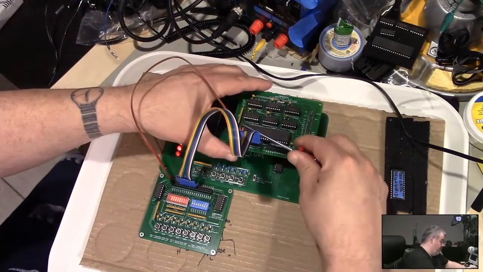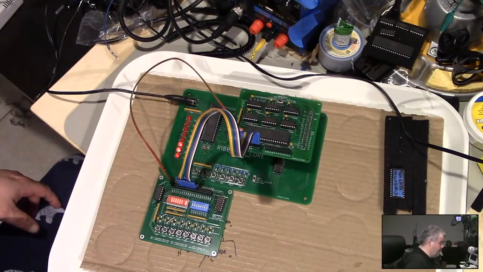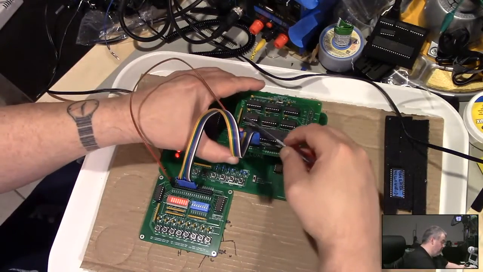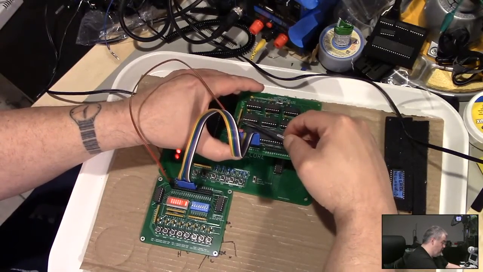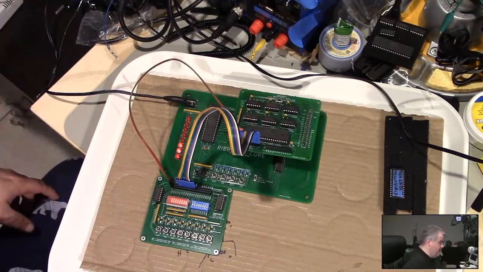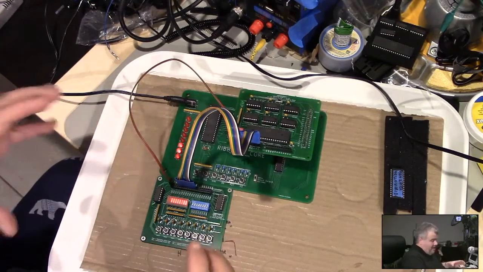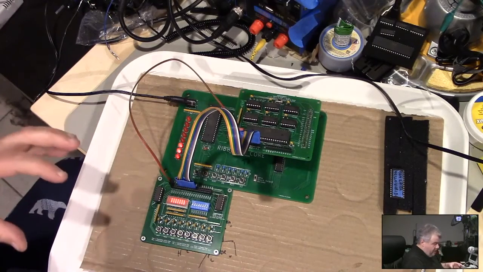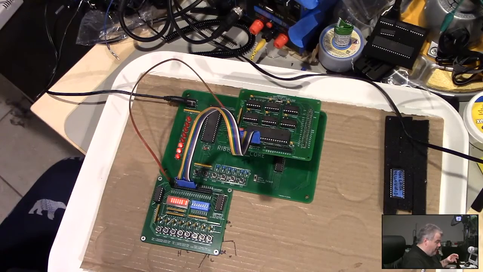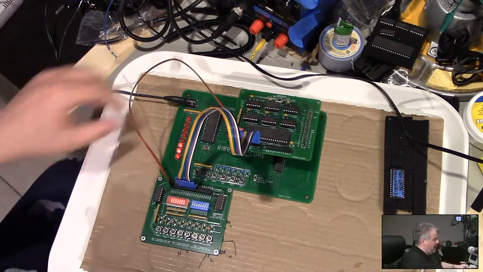I'll change bit 4, and we'll see that the lights are still blinking. So that's reassuring. And that's the exerciser. So we gather from this that in fact the 65C22 address decoding is working properly, and that the 65C22 is working, right? So that's great.